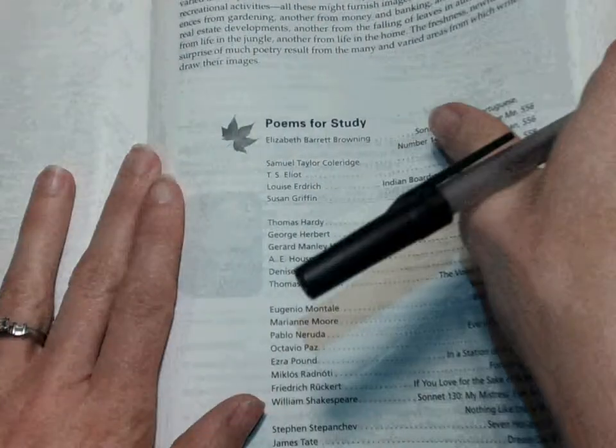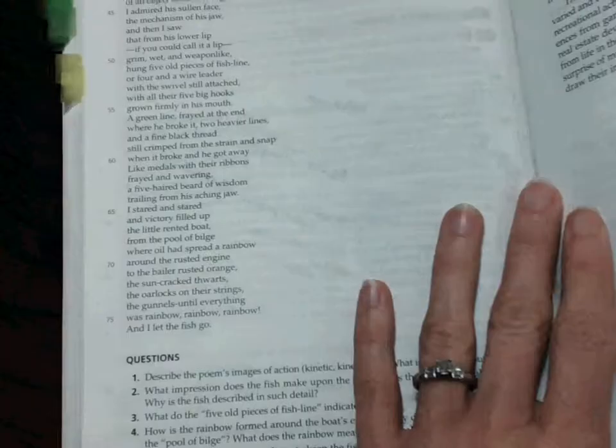I'll get this into view here. Okay, so they shifted a little. So these are the eyes. They shifted a little, but not to return my stare. It was more like the tipping of an object toward the light. Then she goes on to say, "I admired his sullen face."